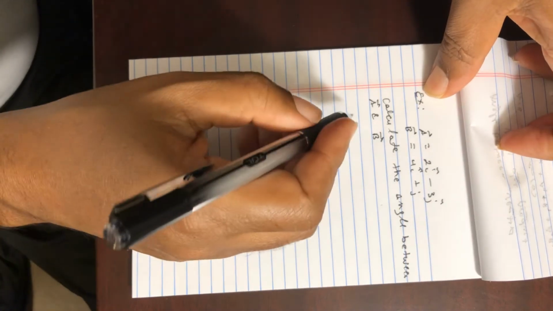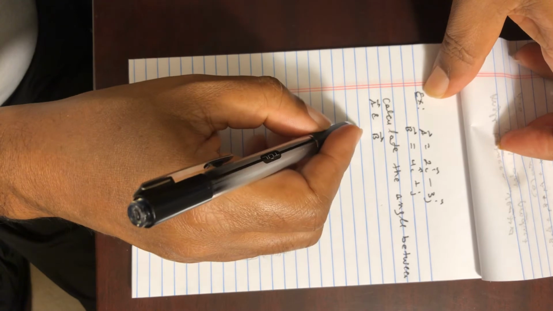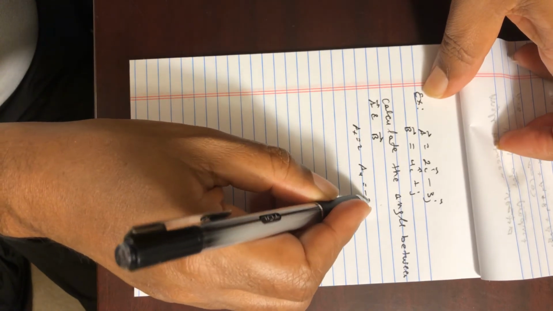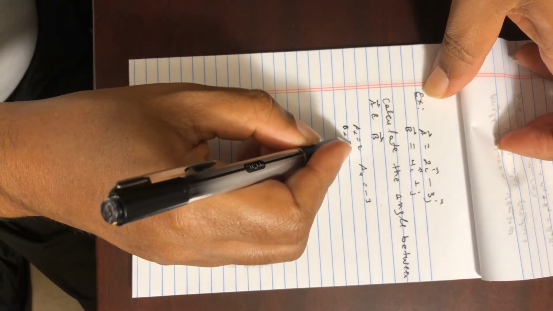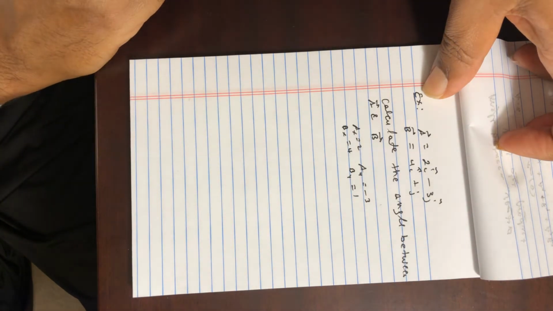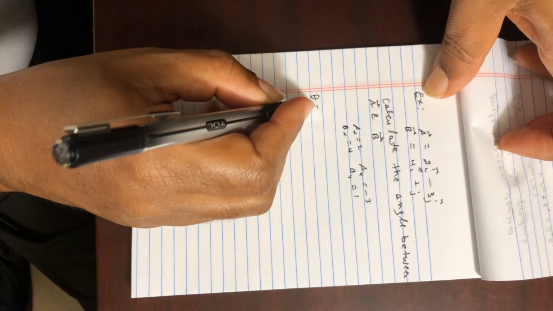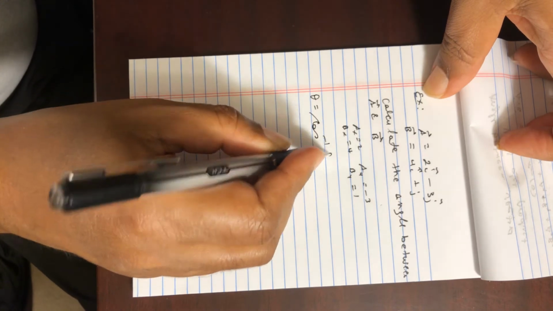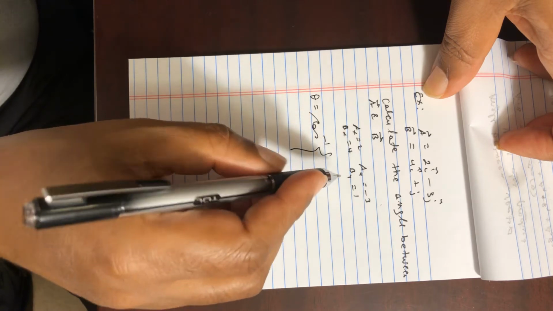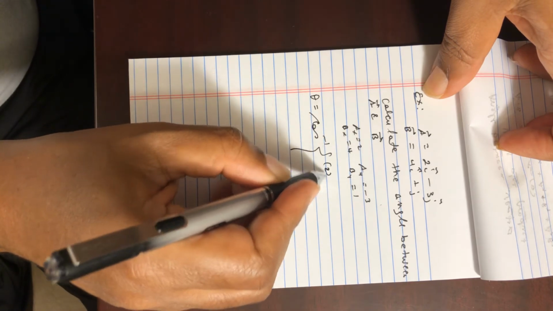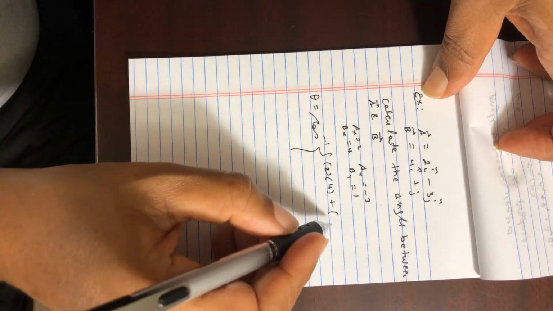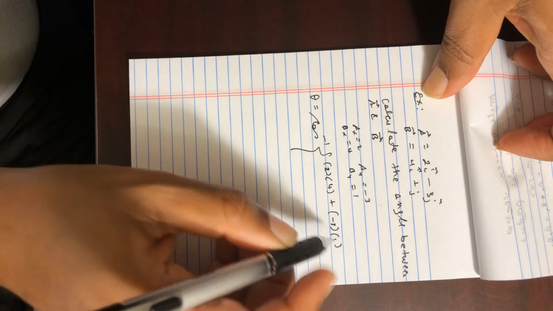So first let's calculate. We have the following: AX is 2, AY is -3, BX is 4, and BY is 1. The angle is cosine inverse of, first we do the dot product, which is AX times BX, that's 2 times 4, plus AY times BY, which is -3 times 1.